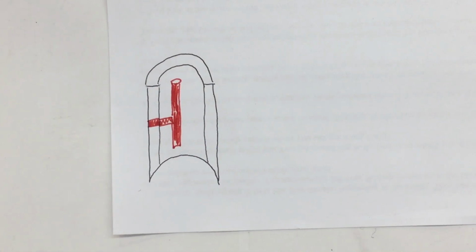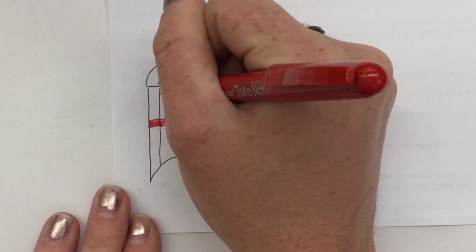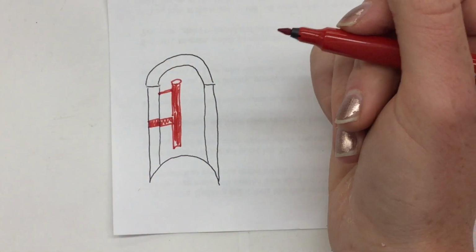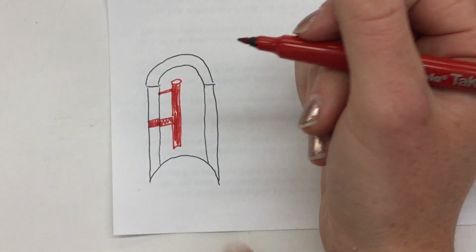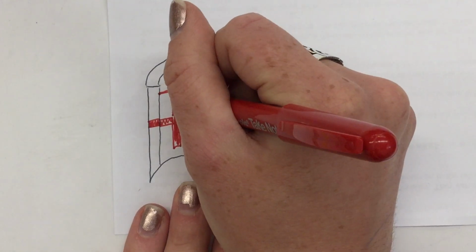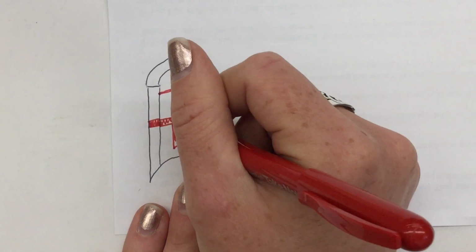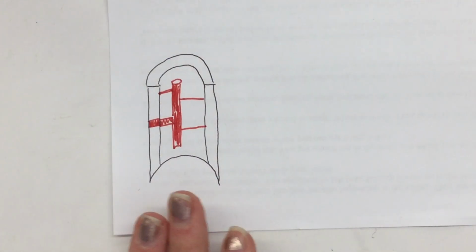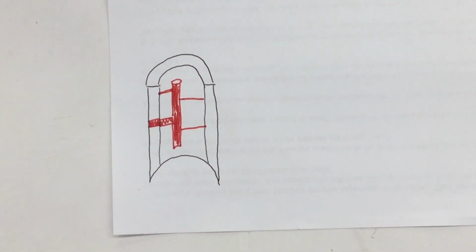And then I'm also going to do a bunch of branches all over the place off of this main blood vessel. So this red that we're drawing, these are called arteries. They're filled with oxygen and nutrients.